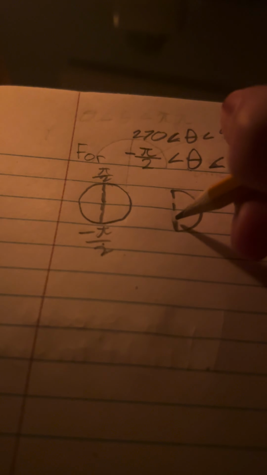Because we don't have an equal to, we can't actually be equal to this line, which means that we're going to make this a little dashed line. Okay, so now we're going to look at our question and create statements.